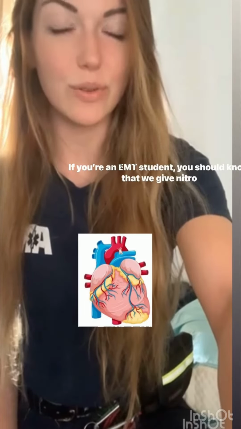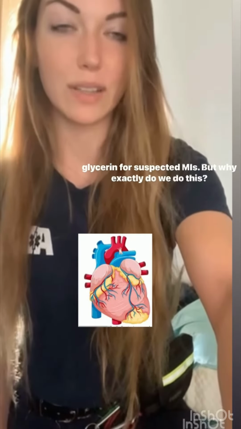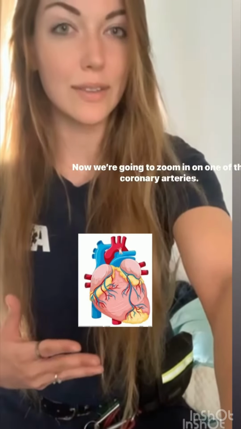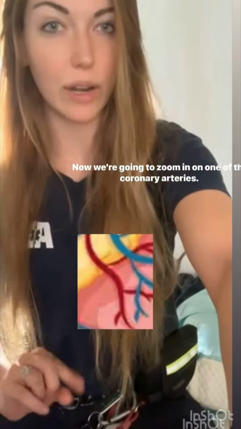If you're an EMT student, you should know that you give nitroglycerin for suspected ACS. But why exactly do you do this? Now, we're going to zoom in on one of the coronary arteries.